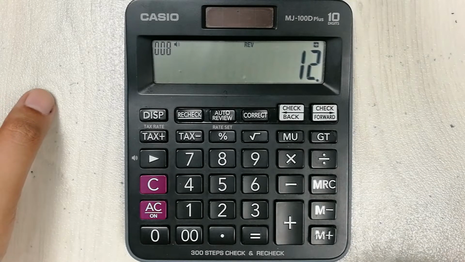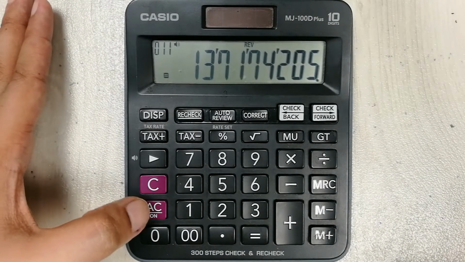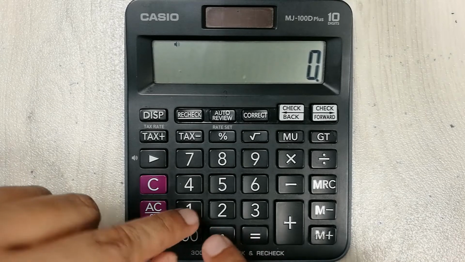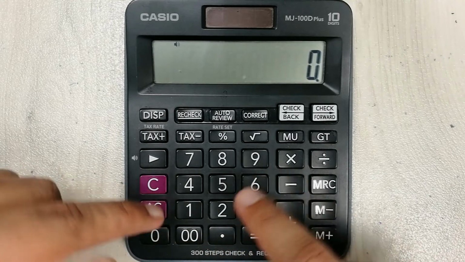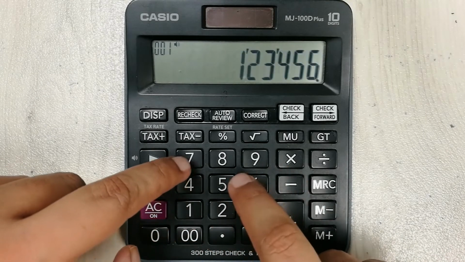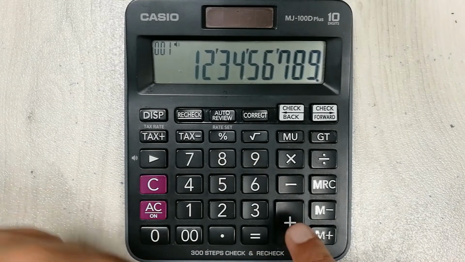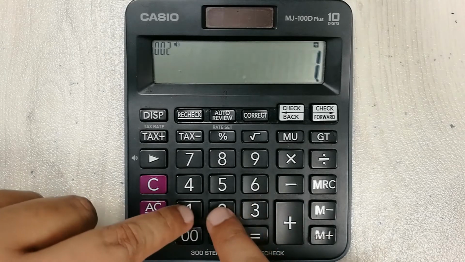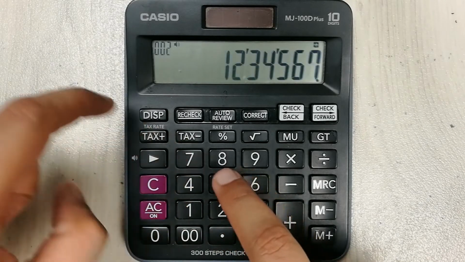So how to perform this trick on your simple calculator? First of all, press this AC on button. Okay, and now press the numbers till 9. Okay, so 1 2 3 4 5 6 7 8 9, and then press the plus button. Okay, and then again 1 2 3 4 5 6 7 8.